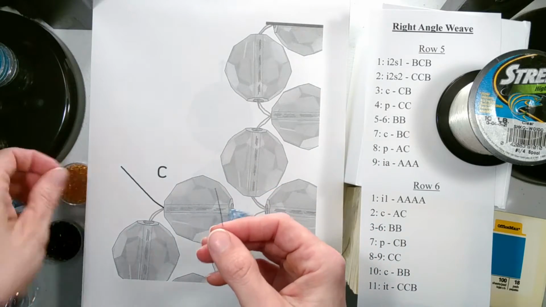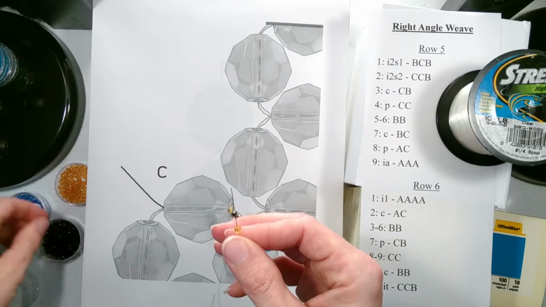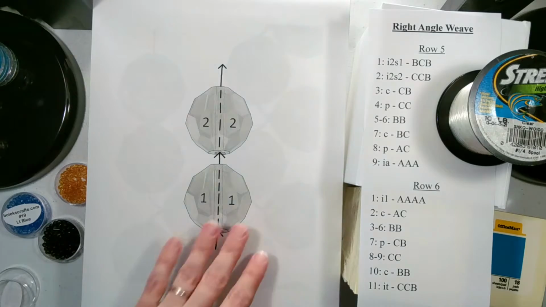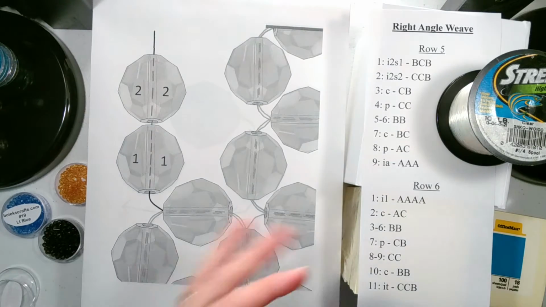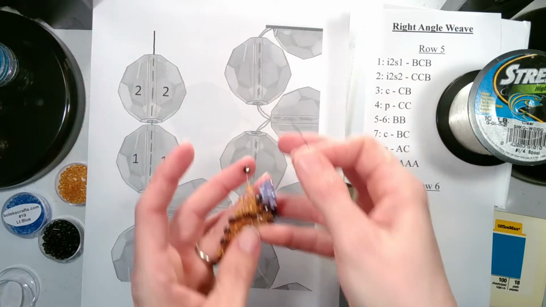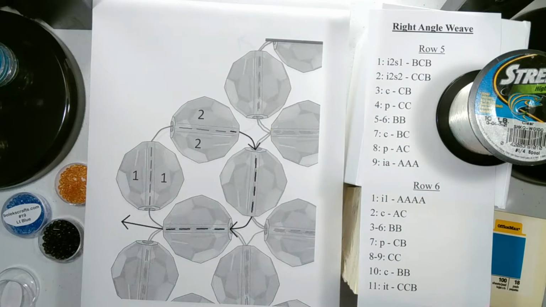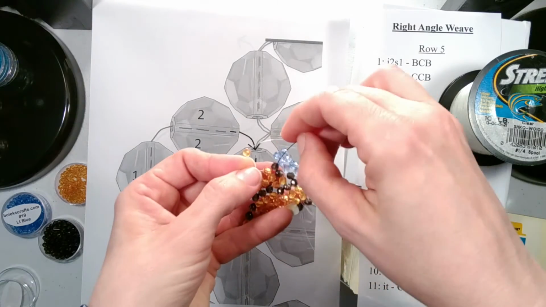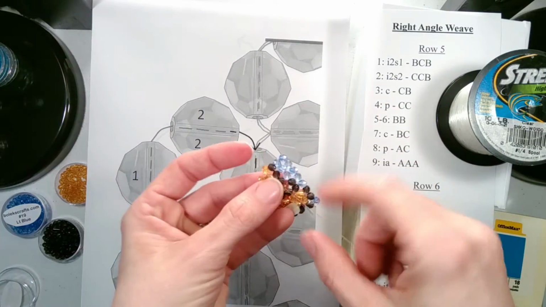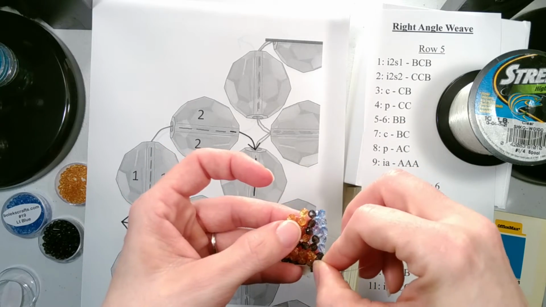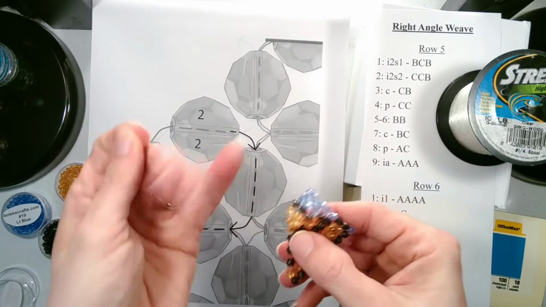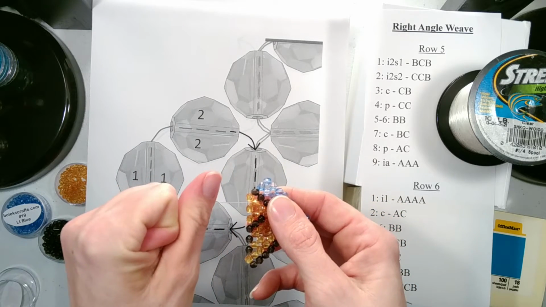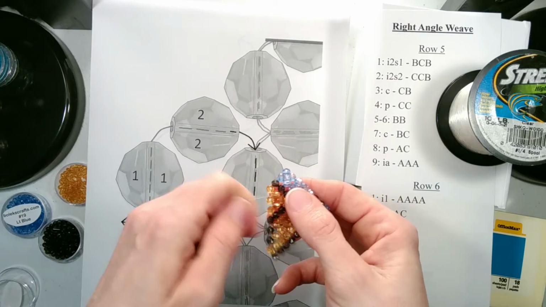We need a B, and then a C, and let them drop down, and we go through our side bead and then our top bead. And I will stop us there.